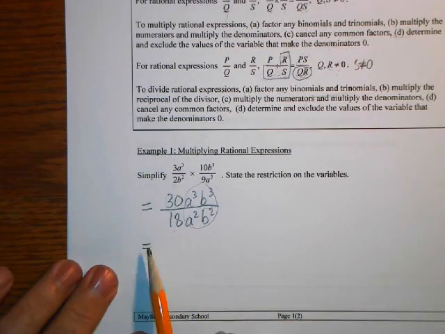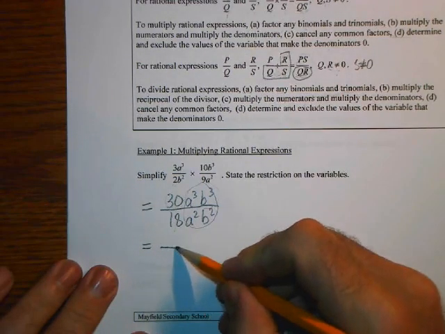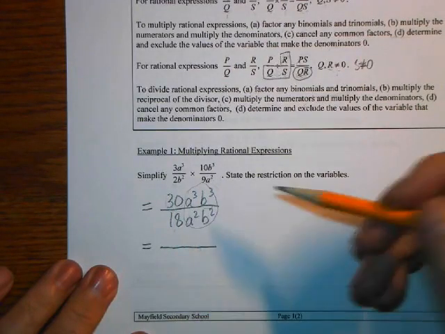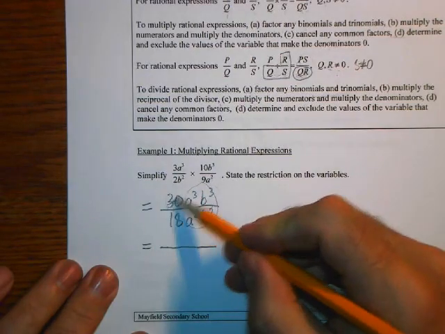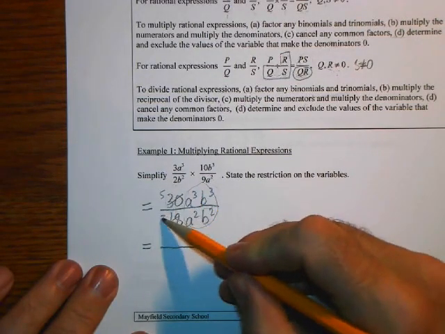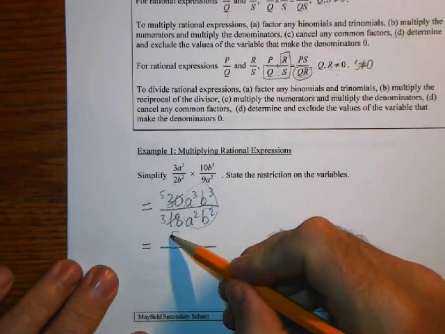The 30 over 18 is just like reducing the fraction 30 over 18. I can divide both of those by 6. So when I divide by 6, I get a 5 on the top, 3 on the bottom. So those will be part of my answer.